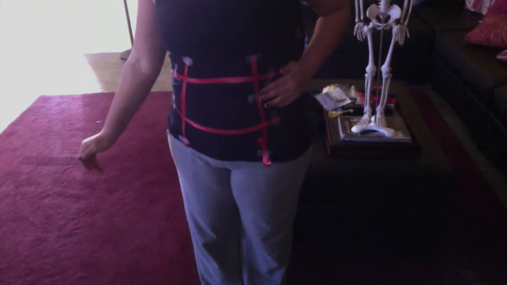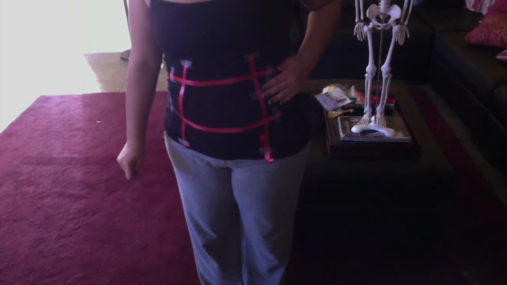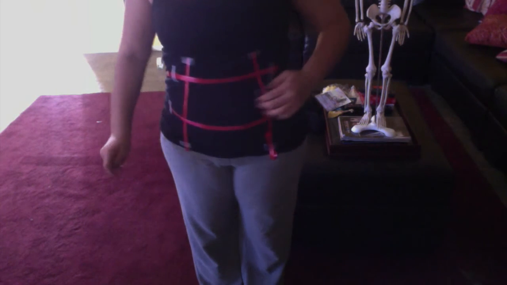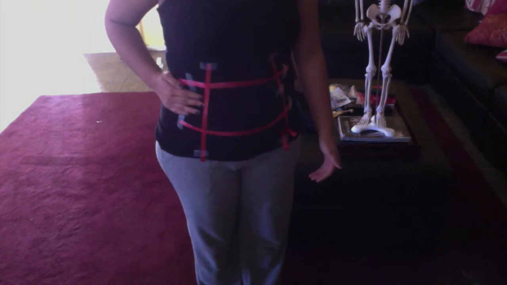Going down here is the right lumbar region, which contains the ascending colon and the right kidney. The middle here is the umbilical region, which contains the transverse colon and the small intestine. The left lumbar region contains the descending colon and the small intestine.